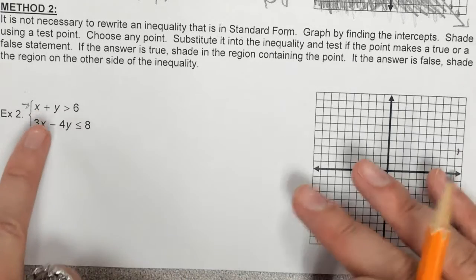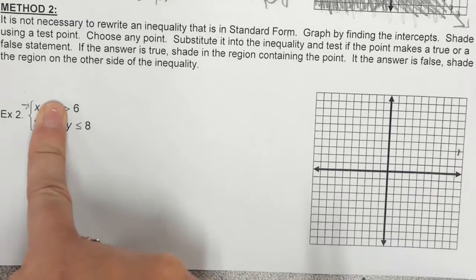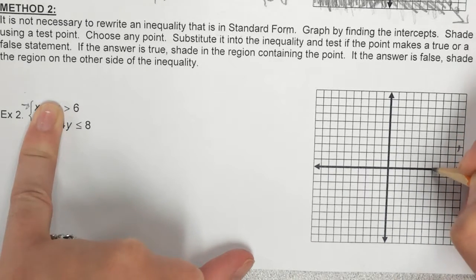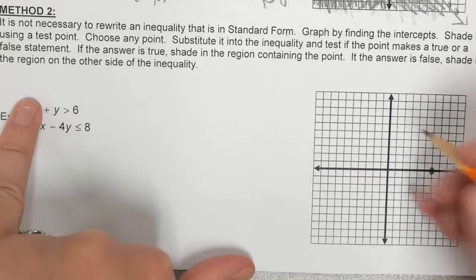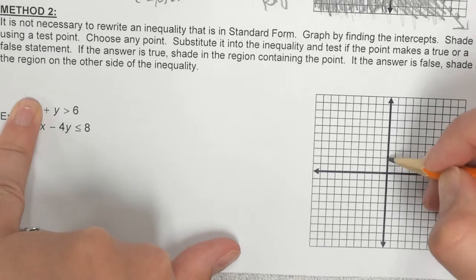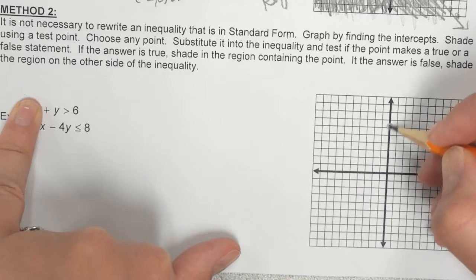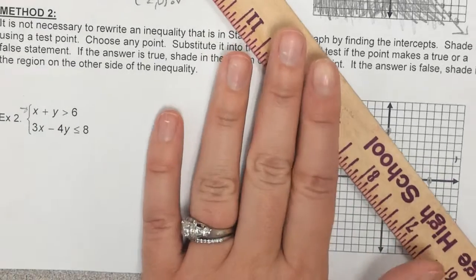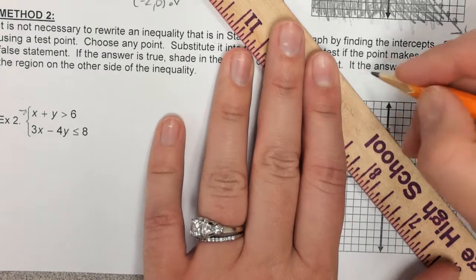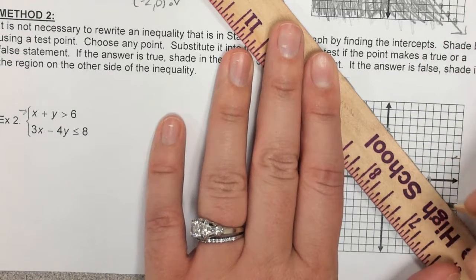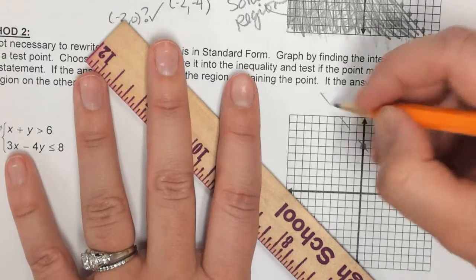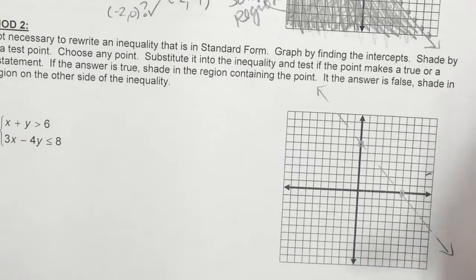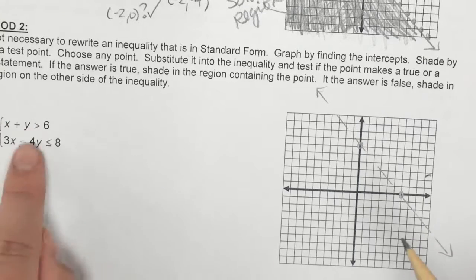So like if I were to graph, the x-intercept is 6, right? Y-intercept, also 6. Dashed line, because there's no bar, so I could just take this and make a dashed line. Okay. But I can't use the above-below rule, because that doesn't always work for standard form.